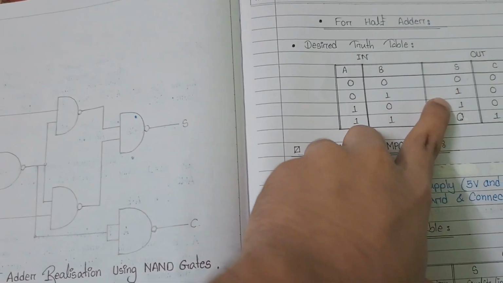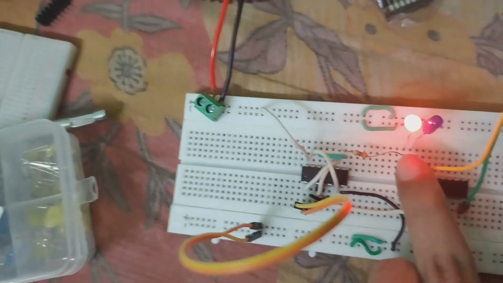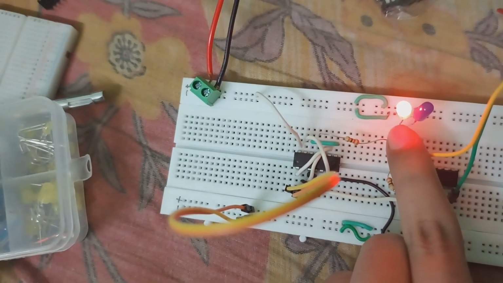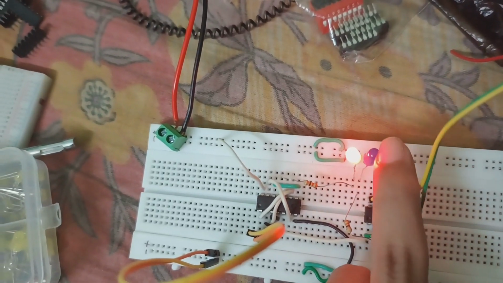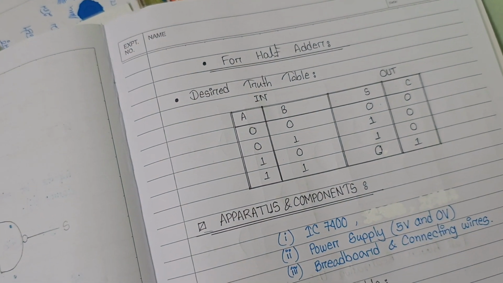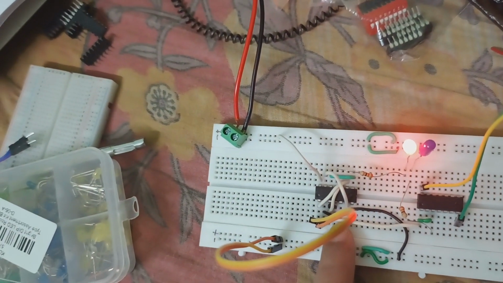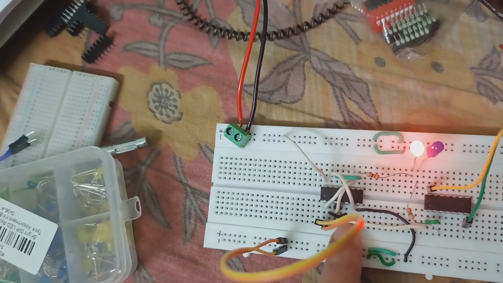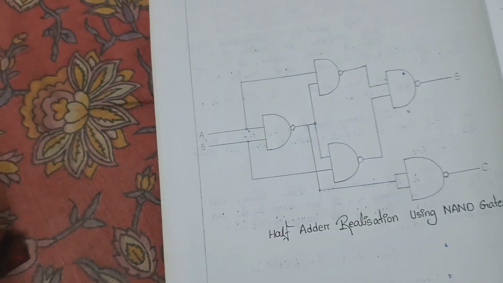For that the sum again should be 1 and the carry should be 0. Again the red LED, which stands for the sum, is on, which represents 1, and the blue LED is off, which represents the carry is 0. So I have verified this truth table using my handmade circuit, using the 7400 NAND gate ICs to mimic this half adder circuit on the breadboard.